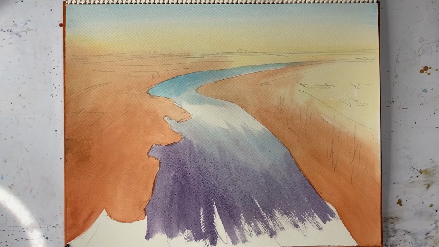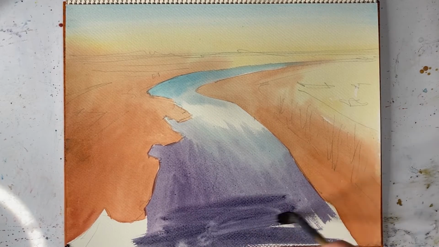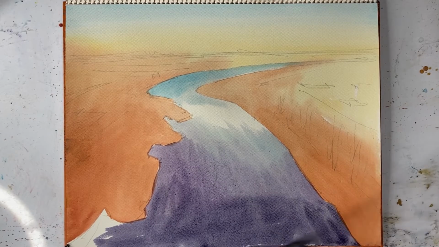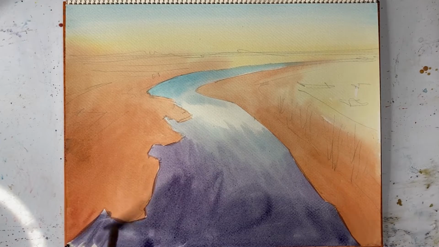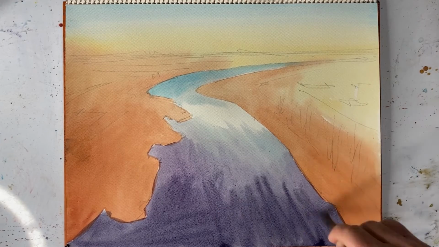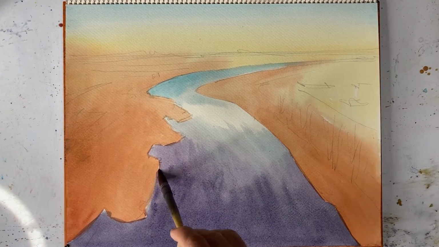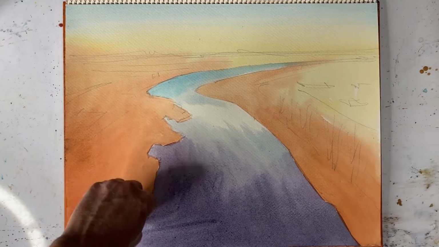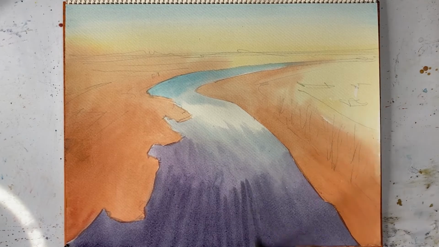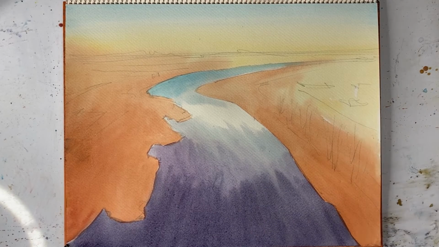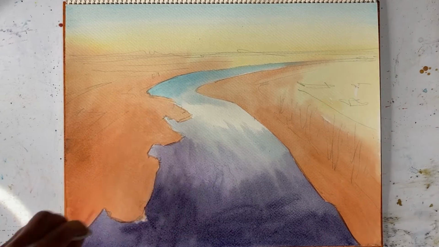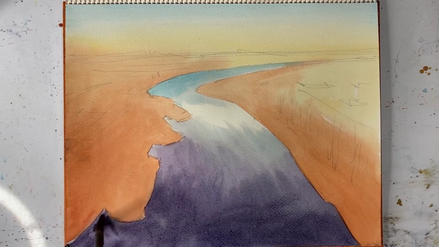And I'm just strengthening that mix. It's the same mix, but I'm just making it stronger. I've painted over the islands in the middle of the river, but later on I'll wipe them out with some tissue. And also if I go over the edges of the riverbank, then I can just wipe them off with a tissue. A tissue is very essential in watercolor painting.